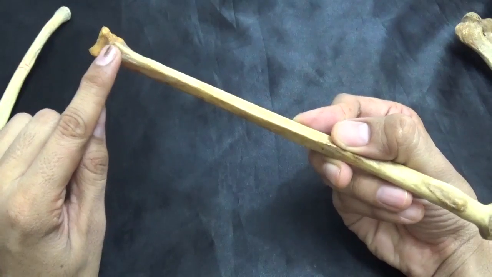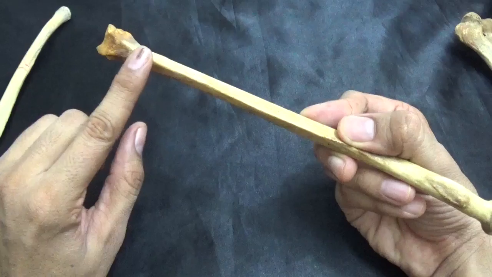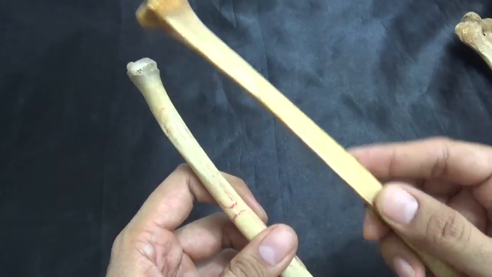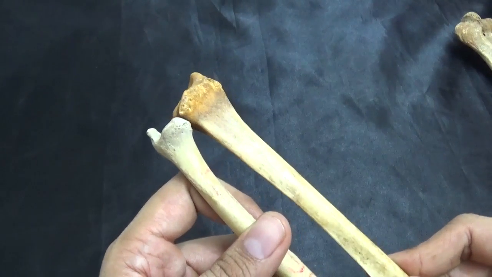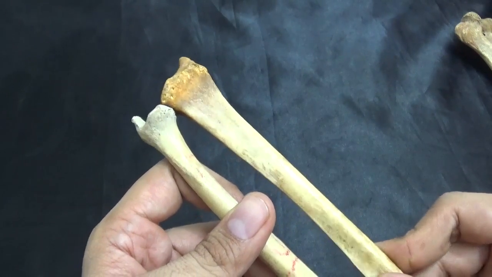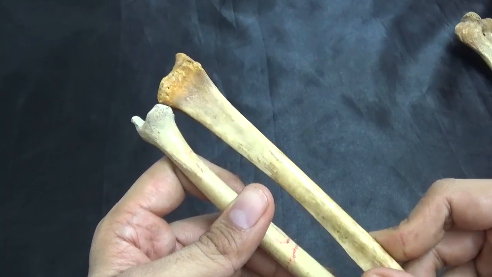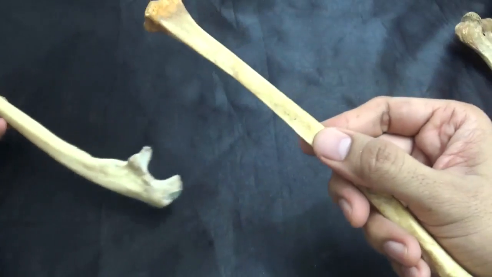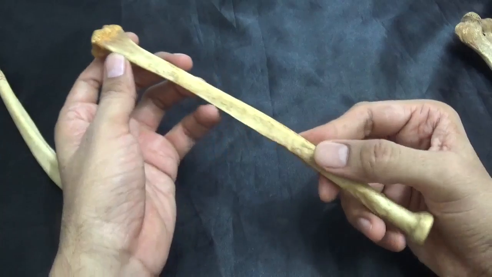Now this is ulnar notch, and head of the ulna accommodates here. Let me show you like this. This is head of the ulna, and it articulates like this with the ulnar notch at the lower end, and together forms inferior radioulnar joint, which is again pivot synovial joint. So that is about medial border or interosseous border.